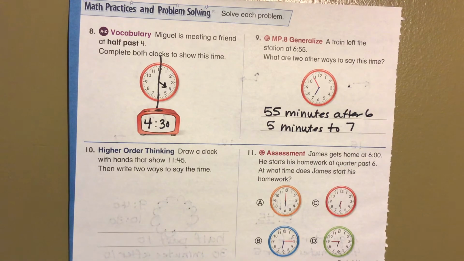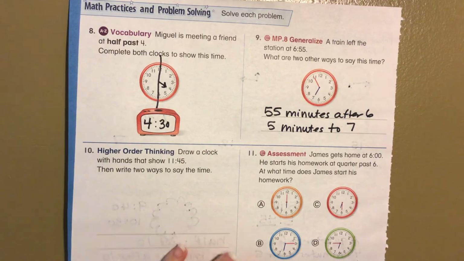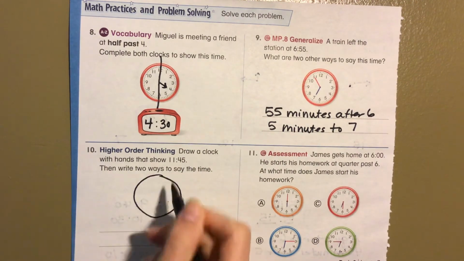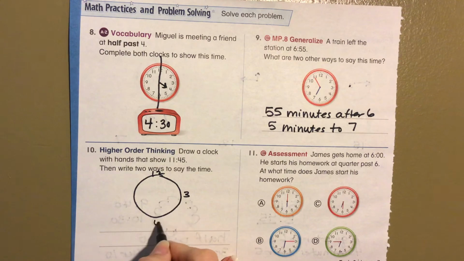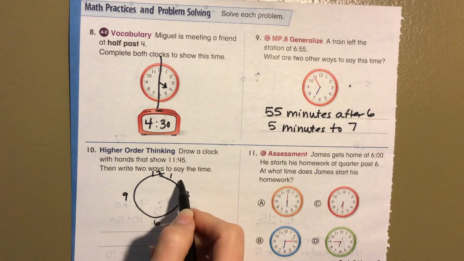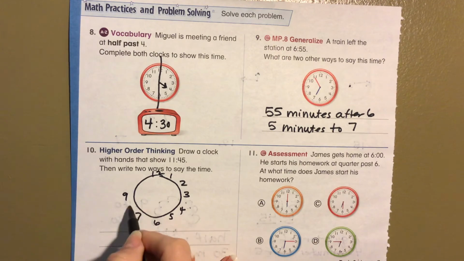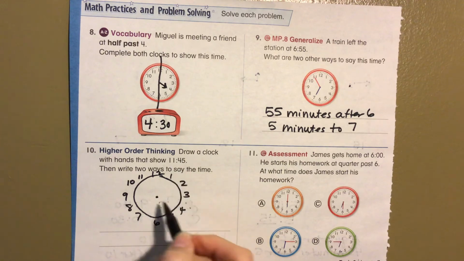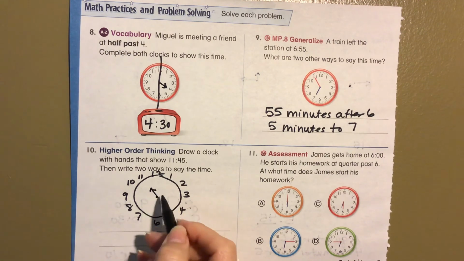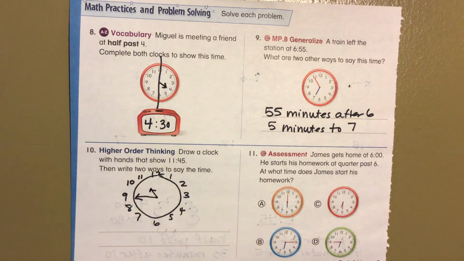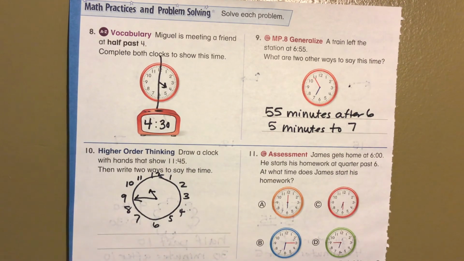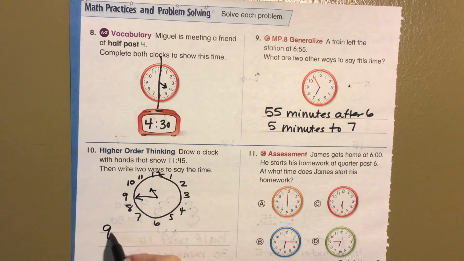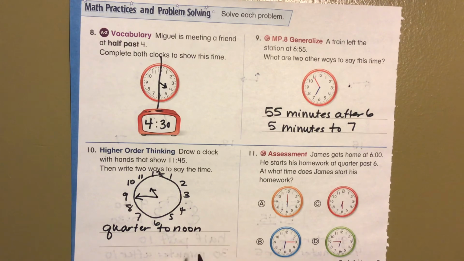All right, higher order thinking. Draw a clock with hands that show 11:45. So I'm going to draw my clock here. 12, 3, 6, 9, 1, 2, 4, 5, 7, 8, 10, 11. And I'm going to try 11:45. Then write 2 ways to say the time. So I can say it is a quarter to noon. Or I can say 45 minutes past 11.